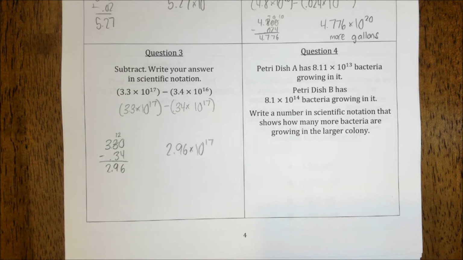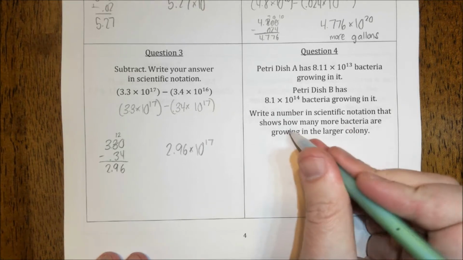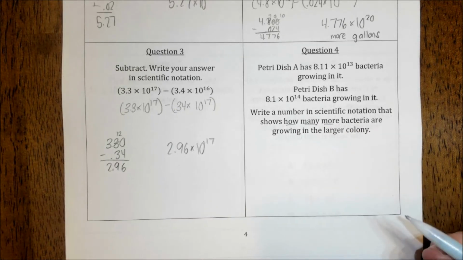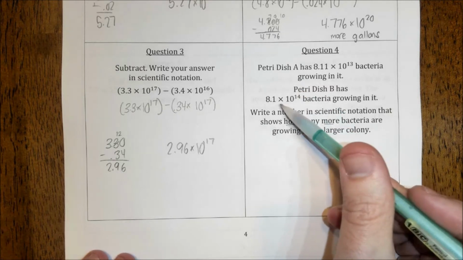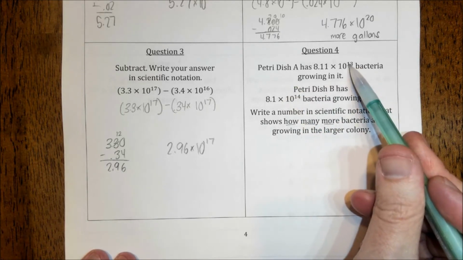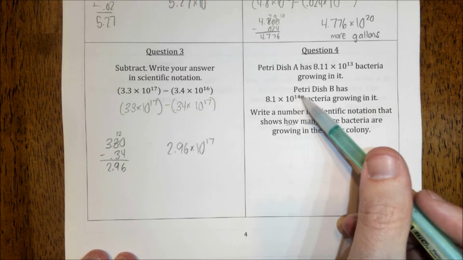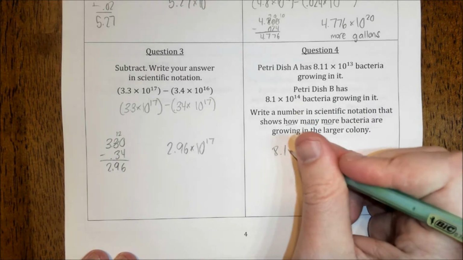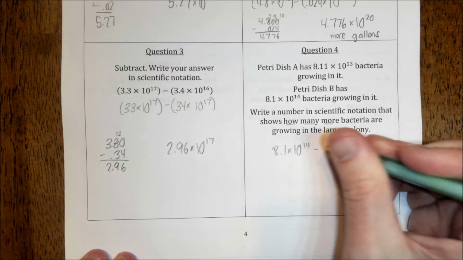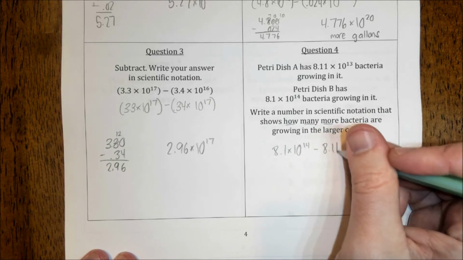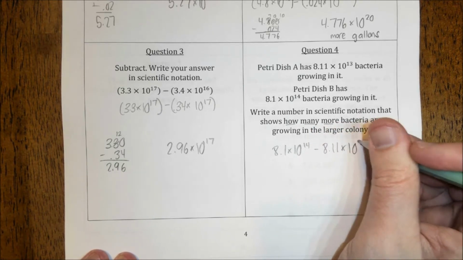Question 4. Petri dish A has 8.11 times 10 to the 13 bacteria growing in it. Petri dish B has 8.1 times 10 to the 14 bacteria growing in it. Write a number in scientific notation that shows how many more bacteria are growing in the larger colony. How many more means subtract. And when you subtract, you always want to subtract the biggest one minus the smaller one. This is the biggest one because the exponent is bigger. So we're going to do that one, Petri dish B minus Petri dish A.